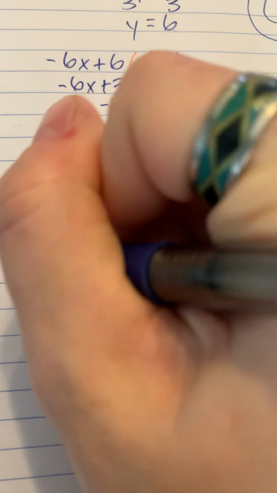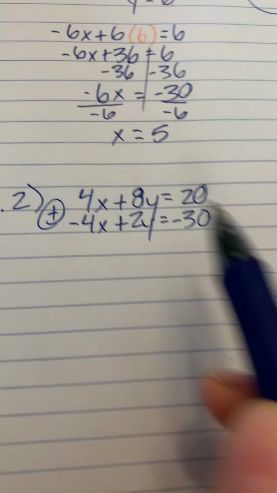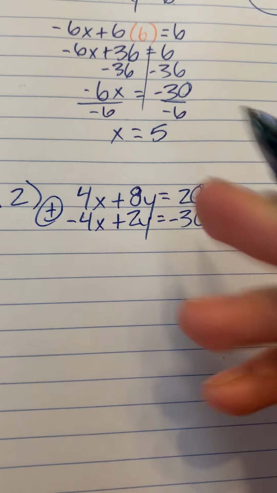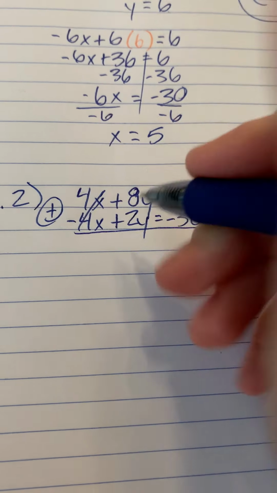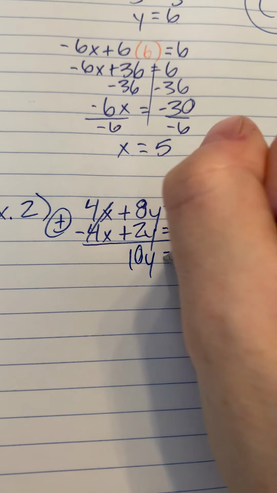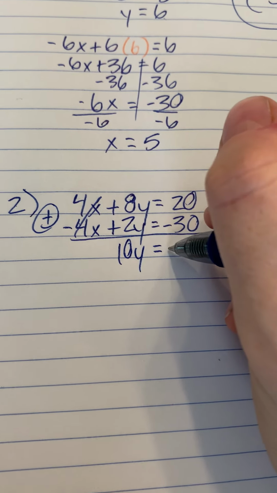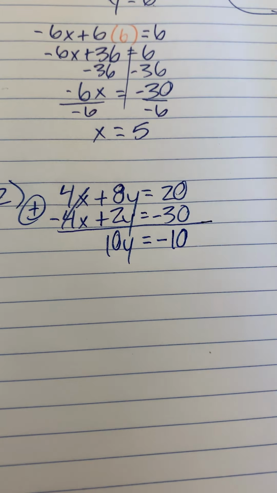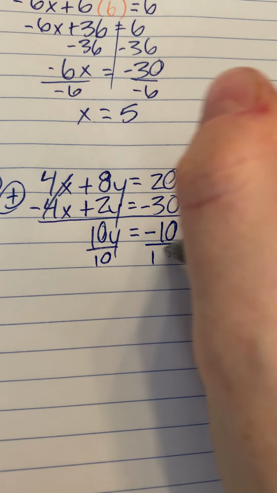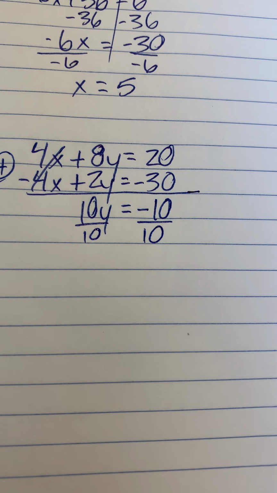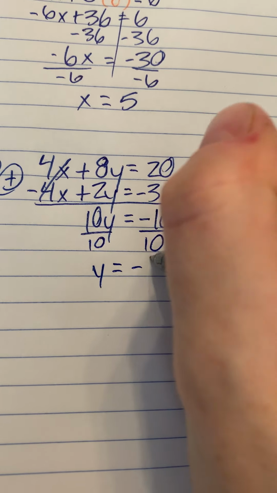Once again, we're going to add these two equations together. 4x plus negative 4x is going to cancel out. 8y plus 2y is 10y. 20 plus negative 30 is negative 10. Divide by 10, divide by 10. y equals negative 1.